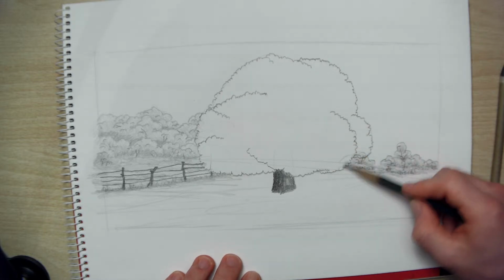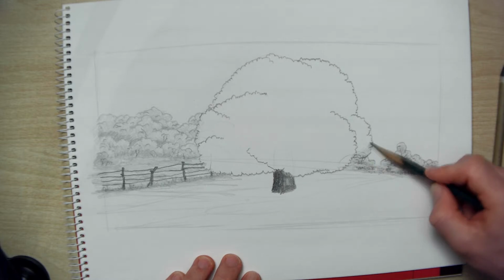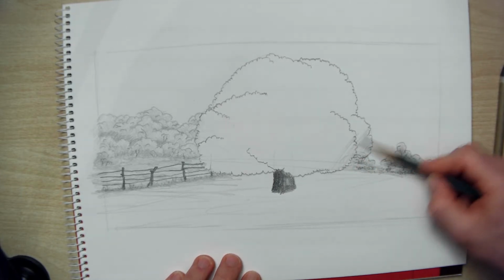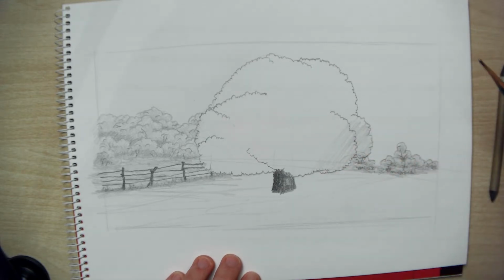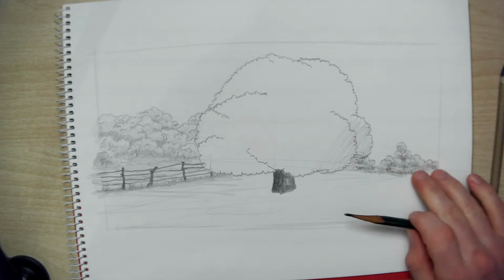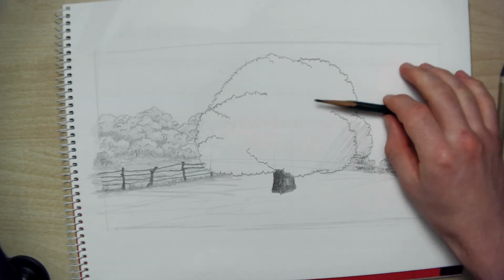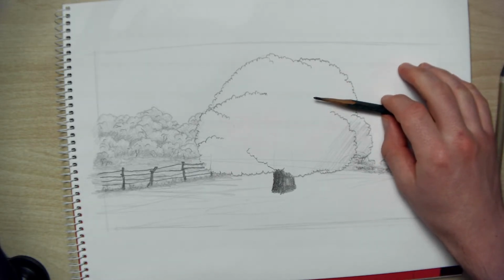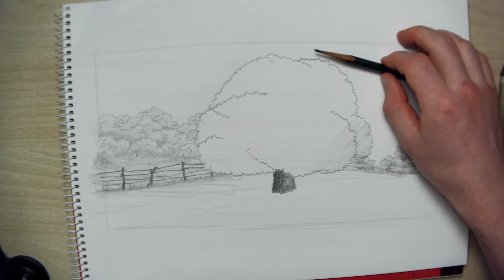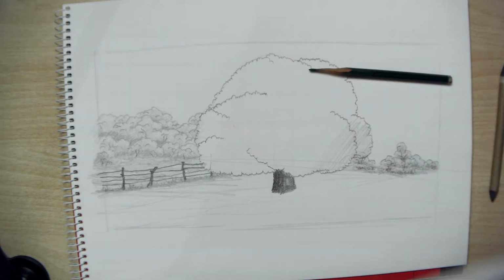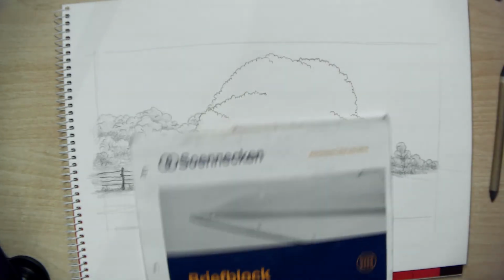Then I'll go in here and give this entire area a light gray value, but if I continue like this, I'll destroy the nice detail in those bushes back there. So I'll get something, whoops, to place on there.